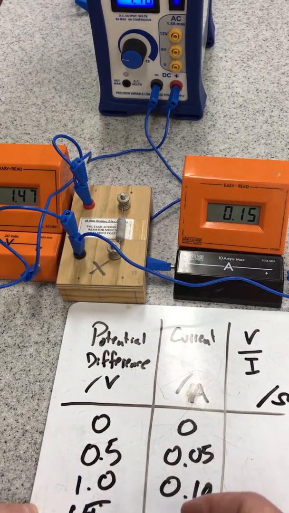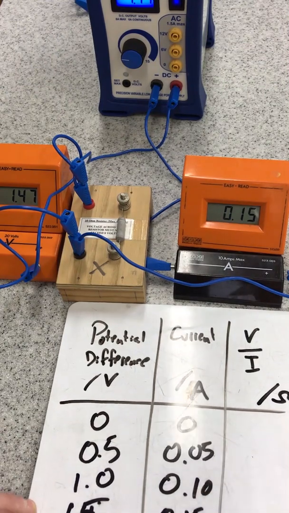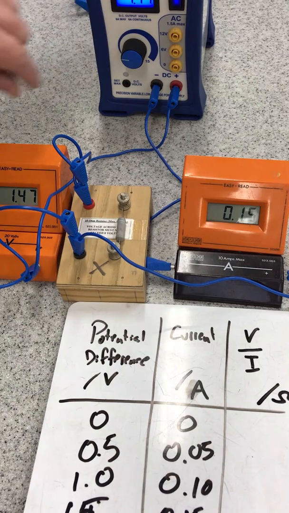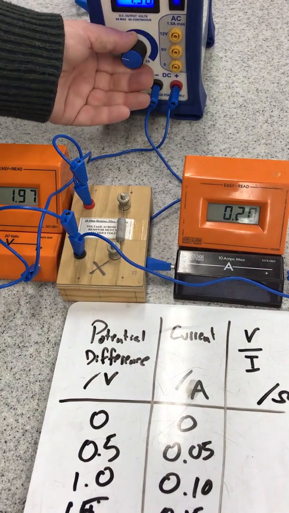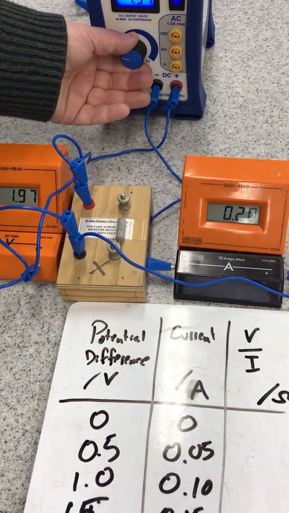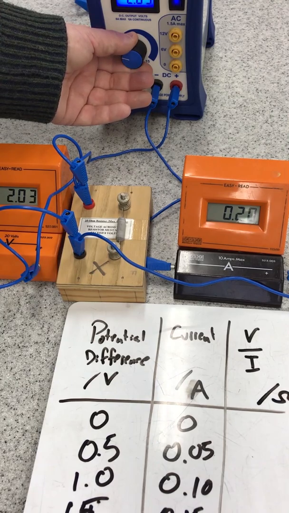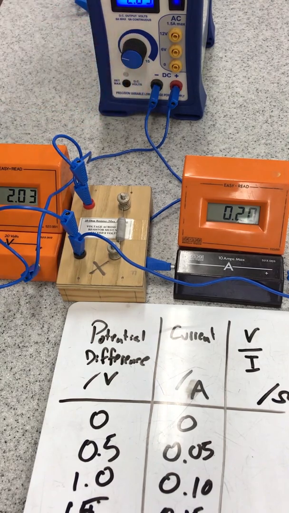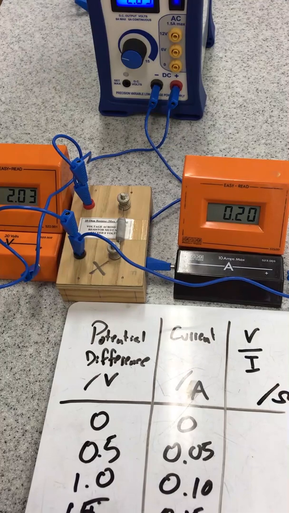So 1.5, and I've got 0.15. You probably can see that the current seems to be going up in 0.05s. Let's go up to nearly 2 volts. And that is 0.2.